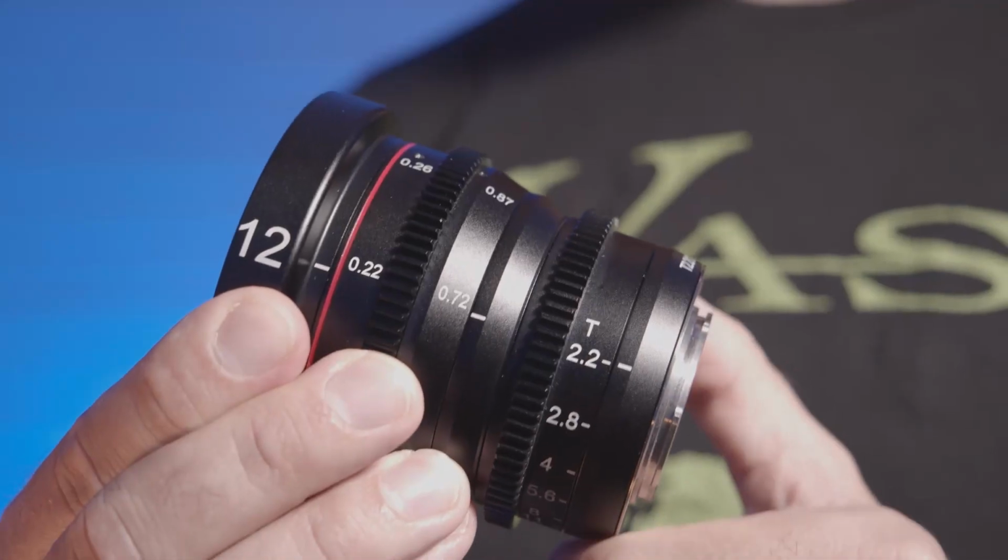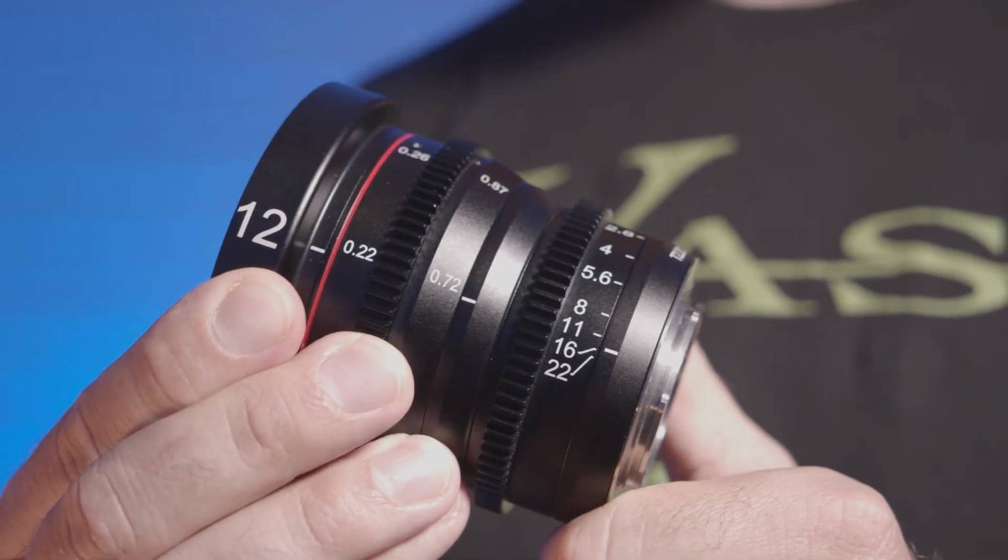The aperture is also geared, it's declicked since this is a cinema lens, and it goes from T2.2 to T22. The filter thread is 77mm for all of the lenses, and all of them weigh around 600 grams. Some of them go a little bit below, like the 25mm, some of them go a little bit beyond that, and that's probably because of the different designs and the different amount of glass they have. The construction is all metal for all of them.